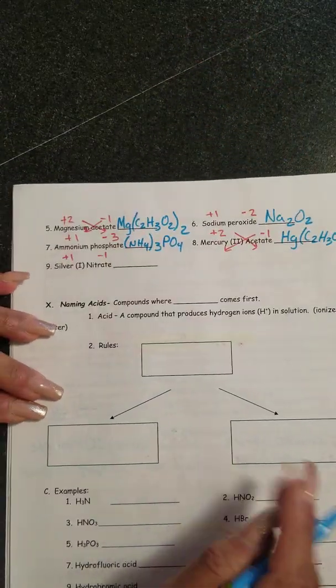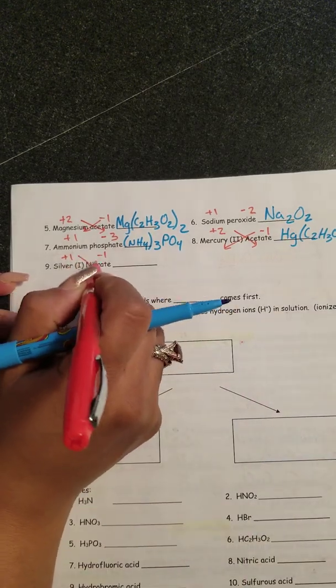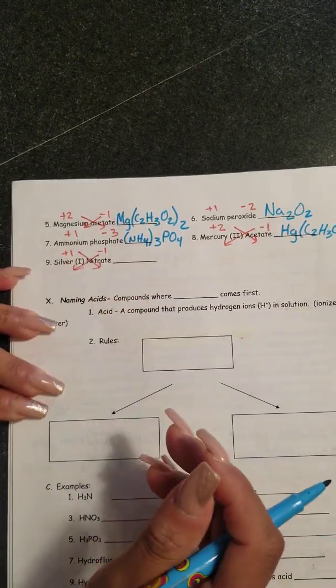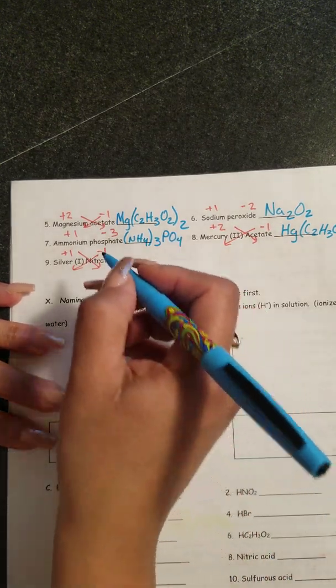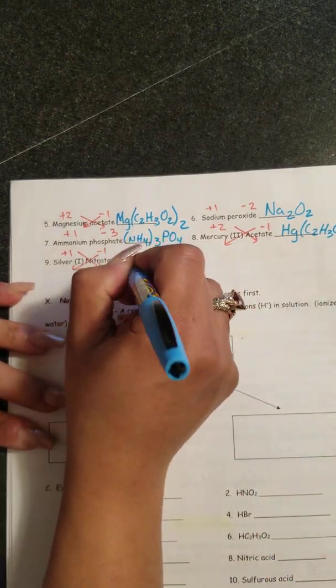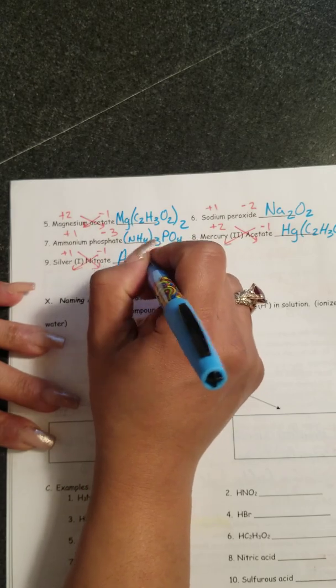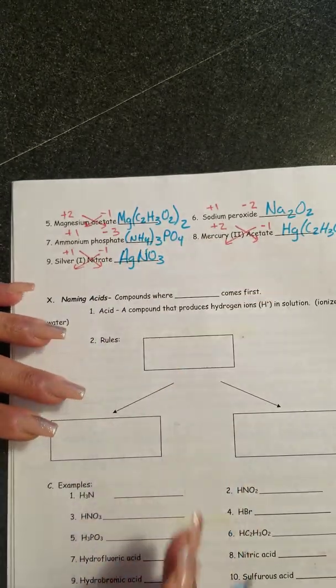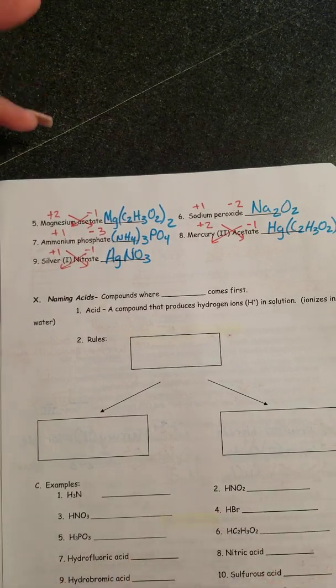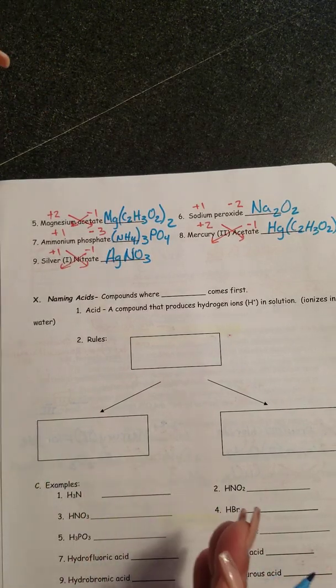And then let's practice again. This is a 1 and a 1. Okay, we don't put anything for 1. They're invisible. So in that case, we're going to do silver, which is Ag. And then no parentheses on the polyatomic, NO3. All right, so again, it's just practice over and over and over.